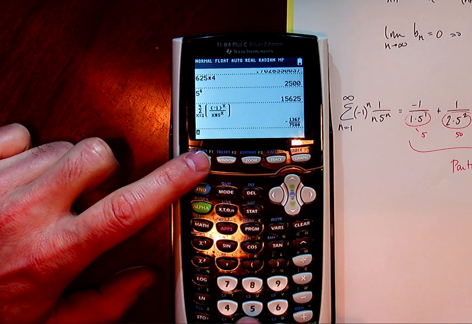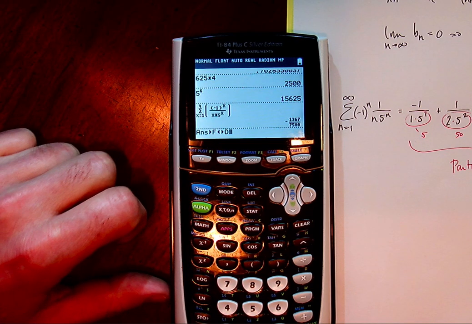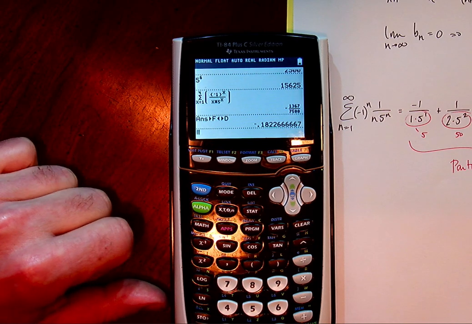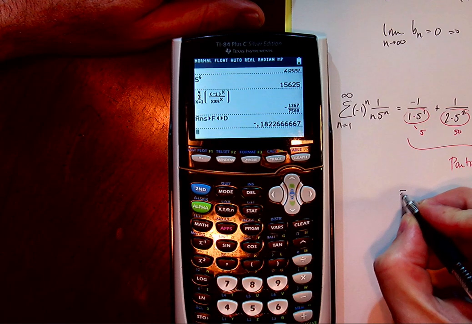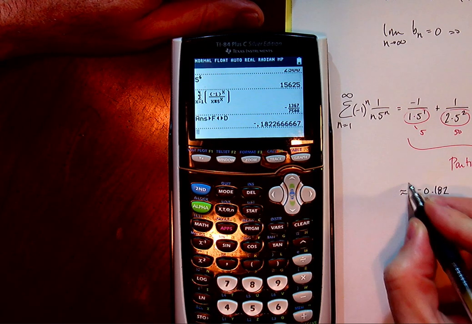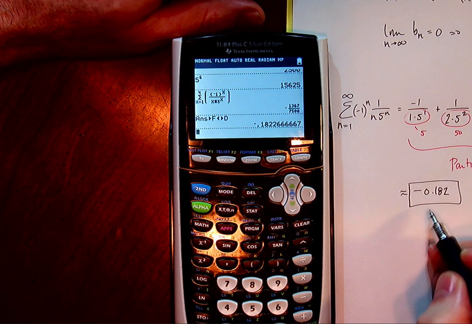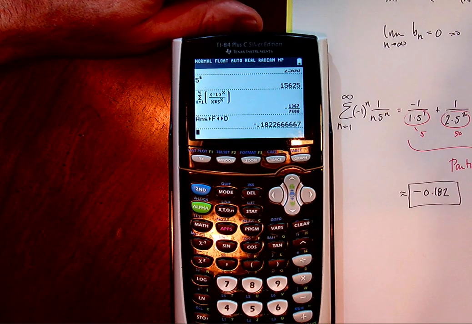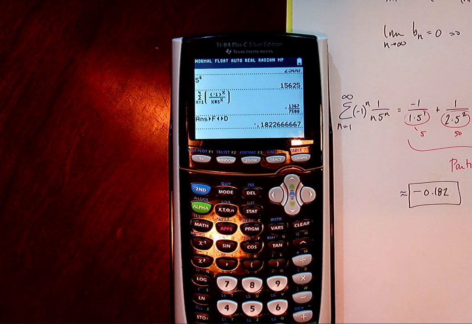But if I wanted a decimal approximation, I do the alpha F1 press 4, and that's my fraction to decimal conversion operation, and it gives me negative 0.182. That is what the partial sum adds up to, and that partial sum is within 1/10,000th of being the actual sum, which is a pretty good approximation, right?